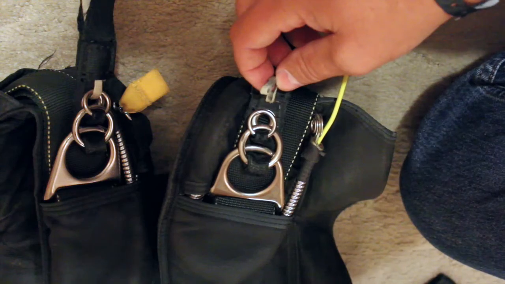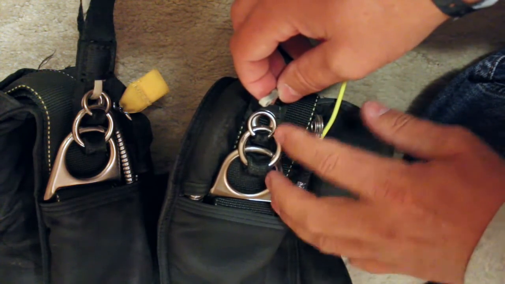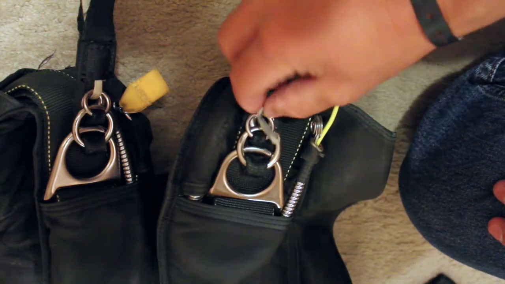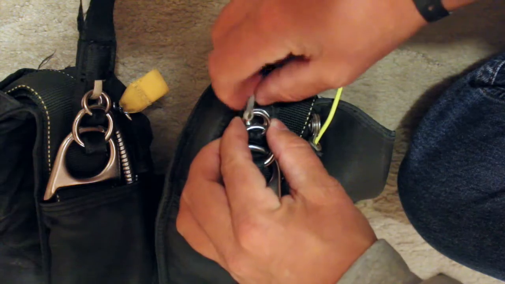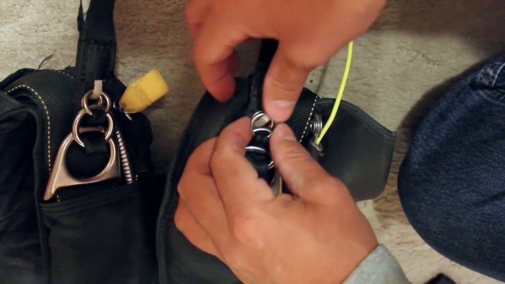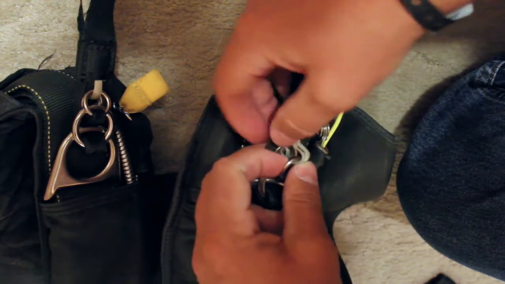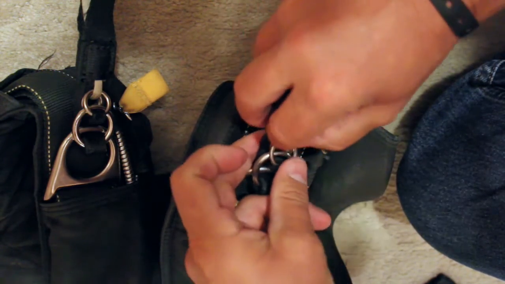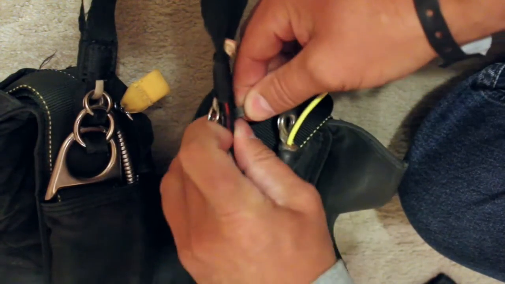Now you've got your 3-ring system pretty much assembled, and now we're going to secure it. In order to do that, we're going to take this piece of closing loop, we're going to run it through the top ring, through the grommet on the riser, and I'm going to turn this over here so you can see it a little better.